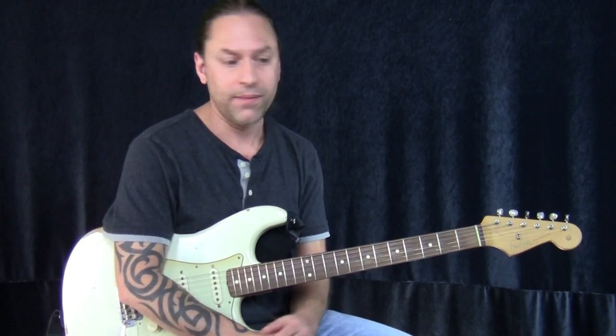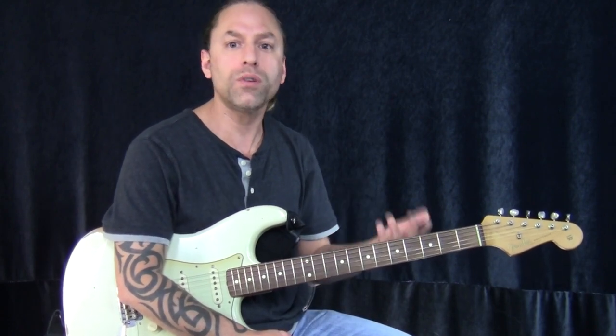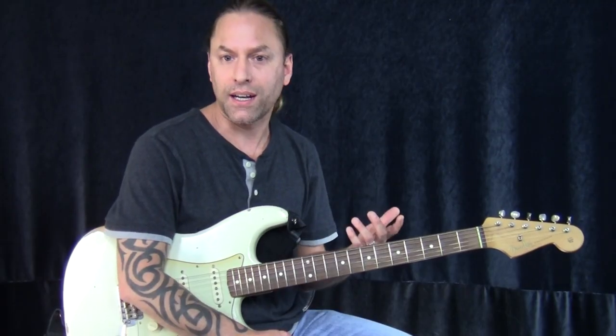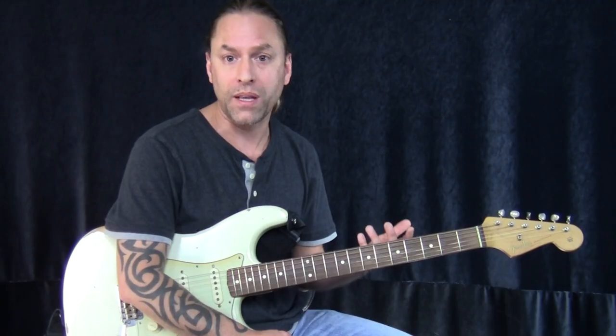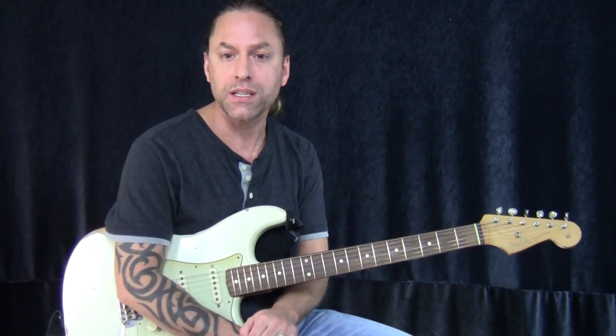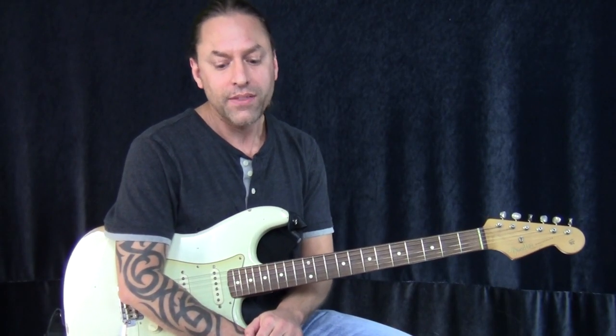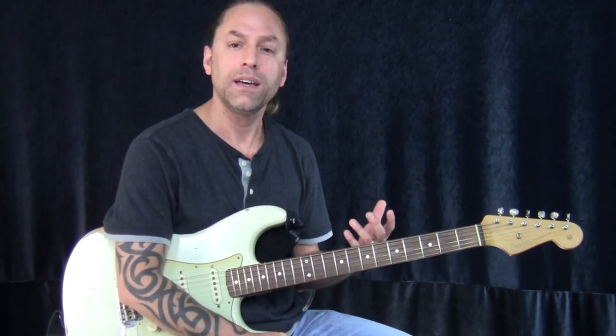So, some logical theory. Notes on the guitar, right? What are the notes on your guitar? When you play a pentatonic scale, what are the notes that you're playing? How do those notes correlate with the chords that are being played? What key are you in? All those sorts of things. That is logical theory. Then we also have visual understanding.